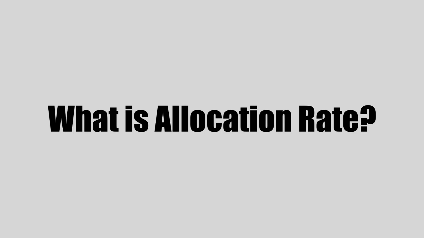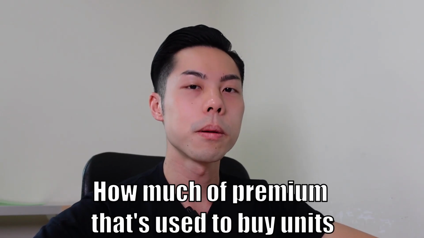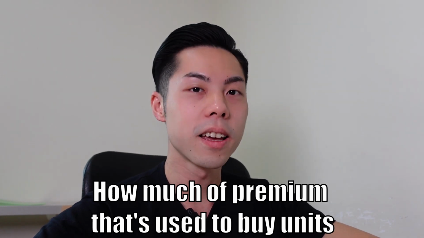Next, we're going to be talking about the third terminology, which is allocation rate. This is how much premium is allocated to buying investment units. Because the insurance company is a profit-making company, they will have to pay for the fees and charges to administer the policy, and also to pay for the commission of the agent. So during your first few years, not 100% of your premium paid will be used to buy into the investment units. And as you can see from this example, this is just a rough estimate.